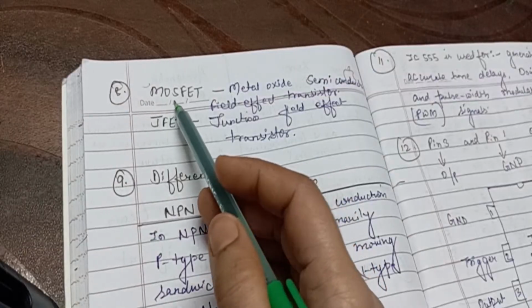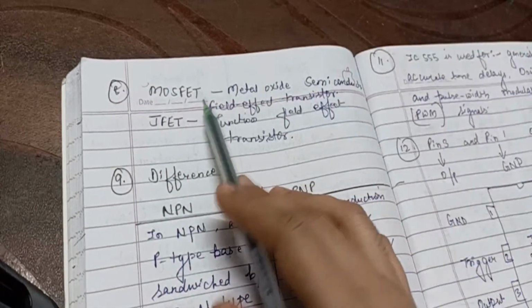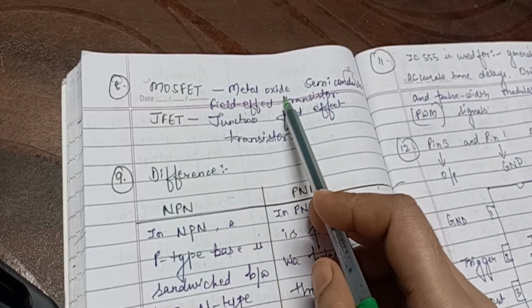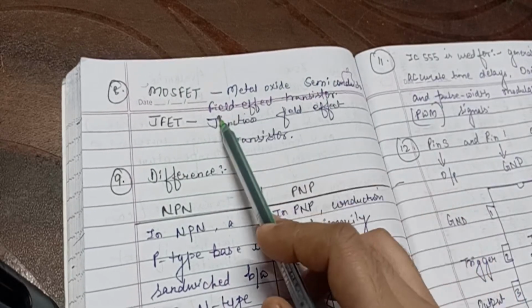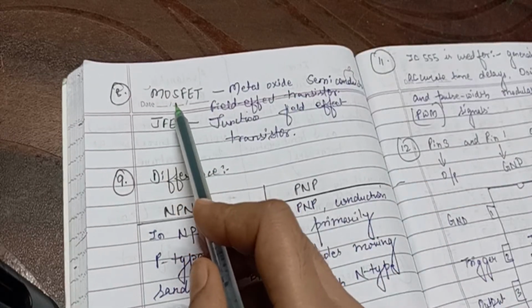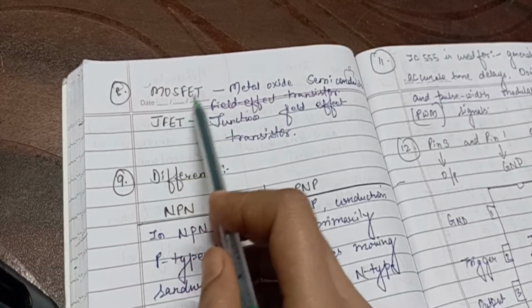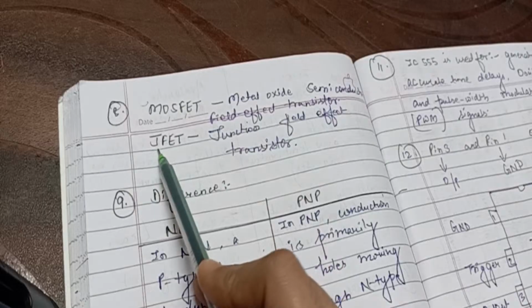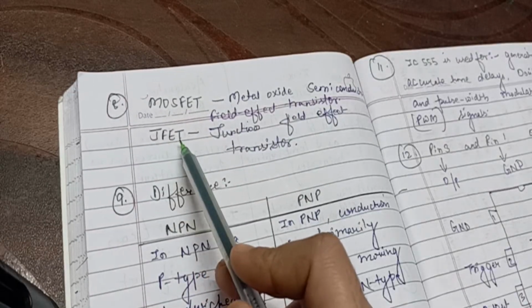Now if asked what is the full form of MOSFET, the full form is metal oxide semiconductor field effect transistor. Now what is the full form of JFET? Junction field effect transistor.